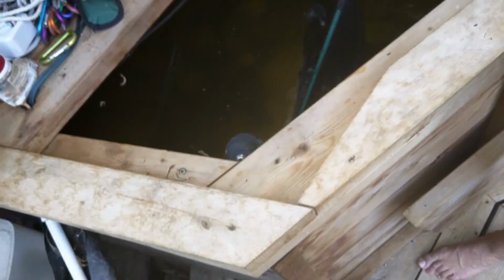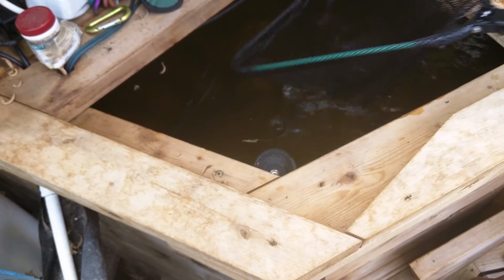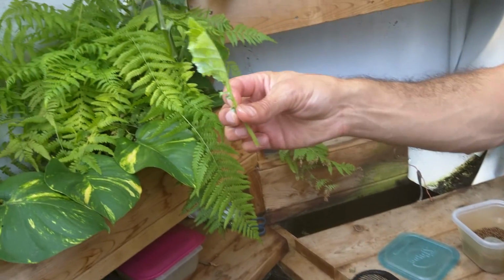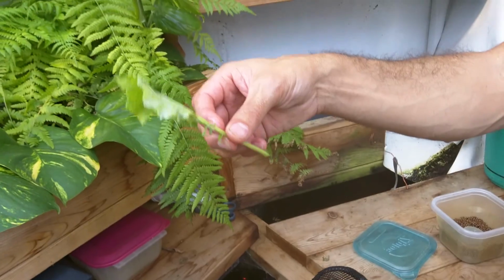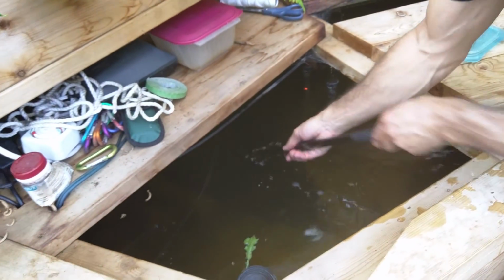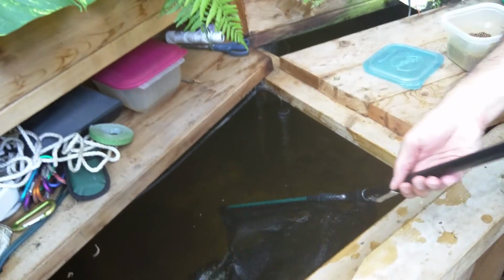Look at that. Nothing. They're very, very smart. So with these, there's what's left of that leaf that I put in there a little bit ago. These are vegetarian fish. They like to eat vegetables and leafy greens. So that's a nice way to use greens that you have. See, they'll jump right over it. They're really smart.